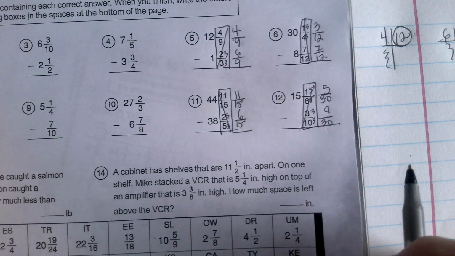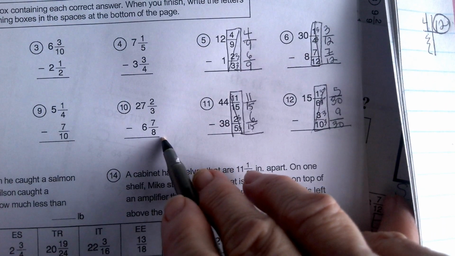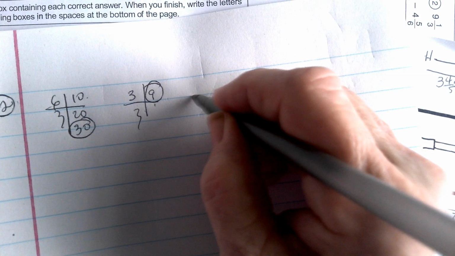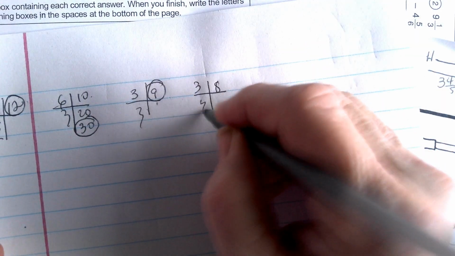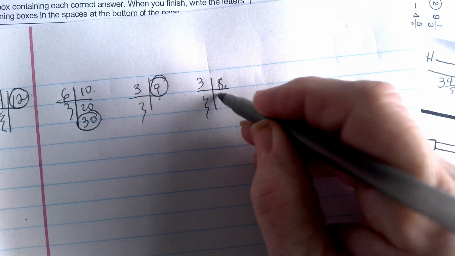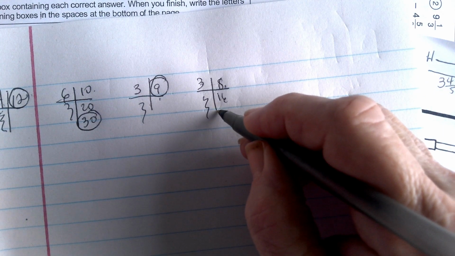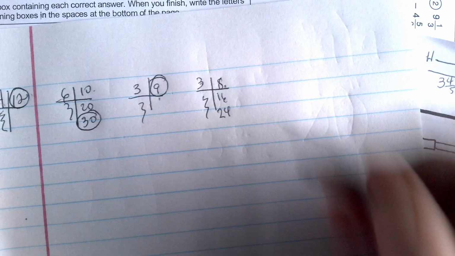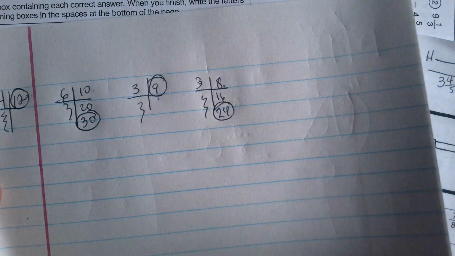So who thinks they know the common denominator for number 10? It is 3 and what? 3 and 8. Okay. Does 3 go into 8? No. Add another 8, which is 16. Does 3 go perfectly into 16? No. Add another 8, or 3 times 8 is 24. Does 3 go into 24? Yes. Stop. That is your new common denominator.